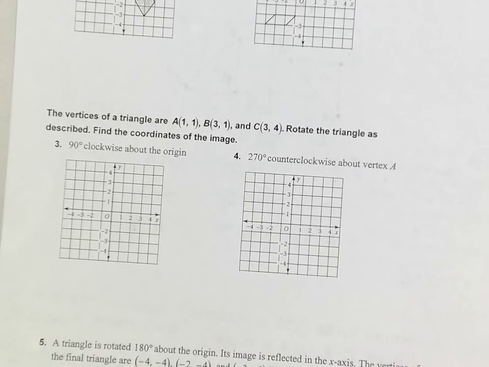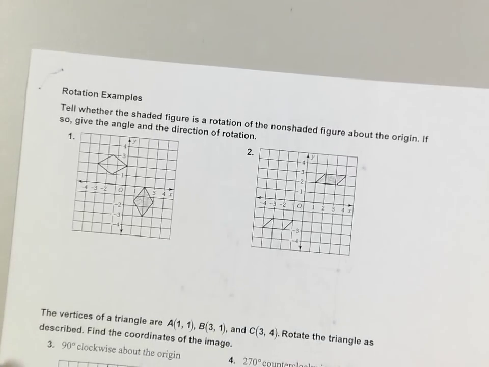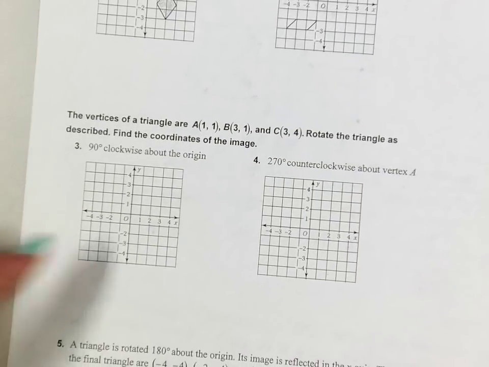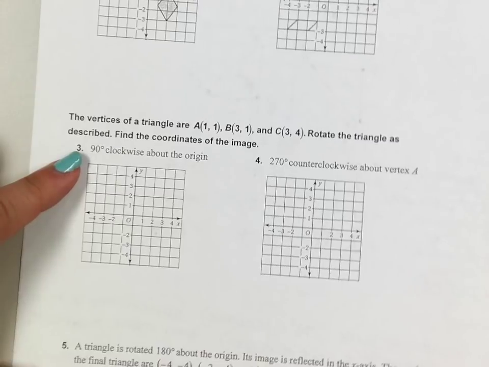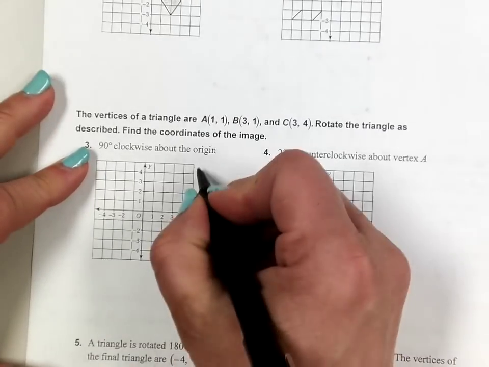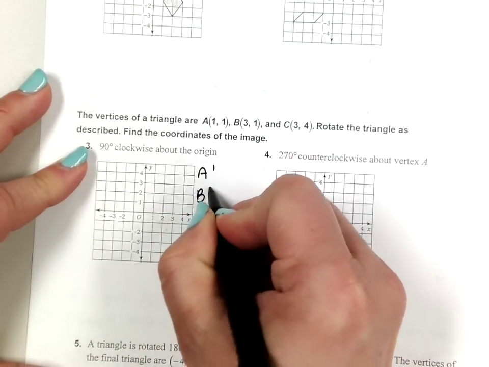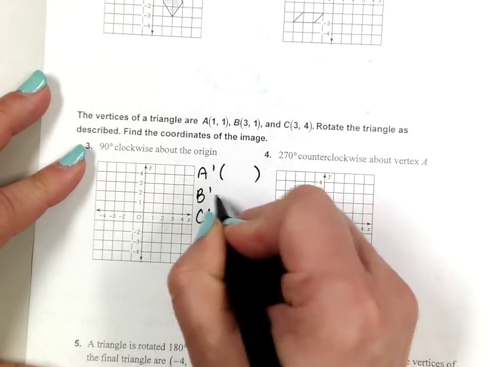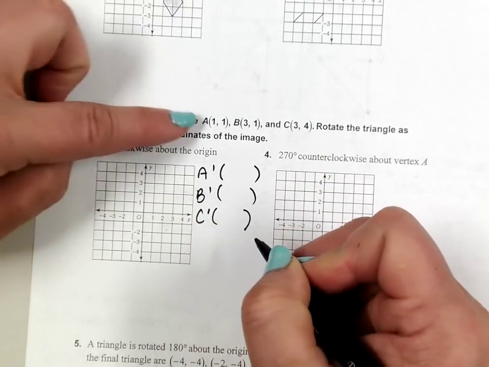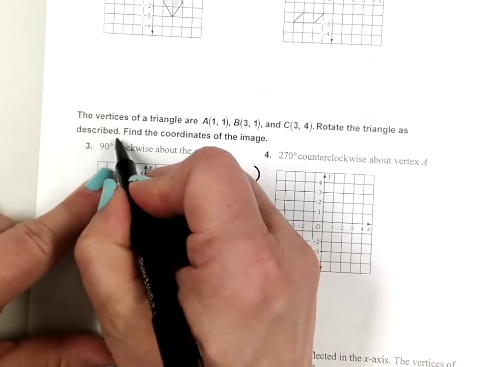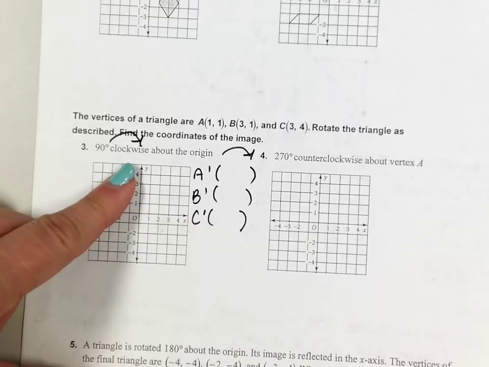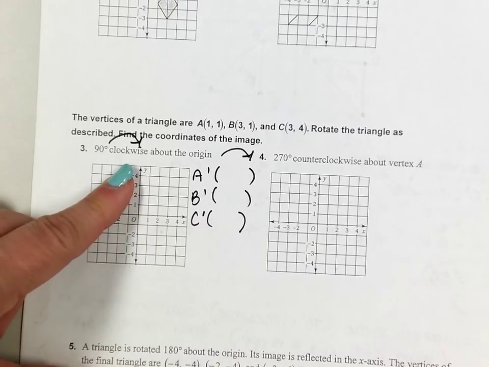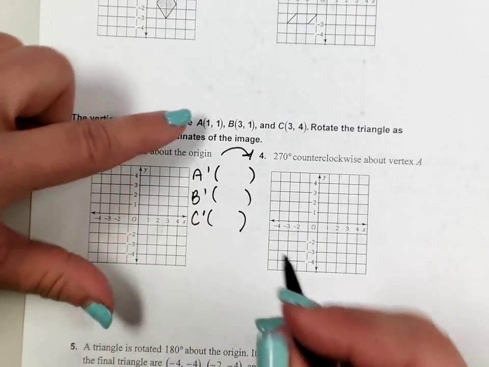So let's look at one with just this one here. Let's just look here and from here see if we can come up with our ordered pairs. I'm not even going to graph them. So A prime, B prime, and C prime. Okay? Here they are. I've got 90 clockwise. So clockwise goes to the right. So if you draw an arrow, that might help you remember which one has to switch.